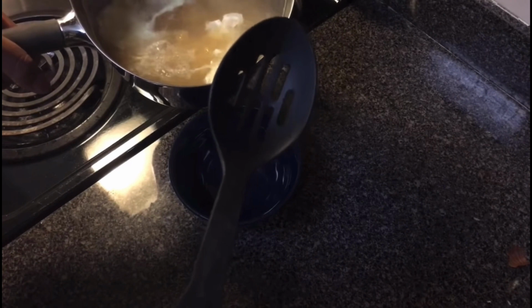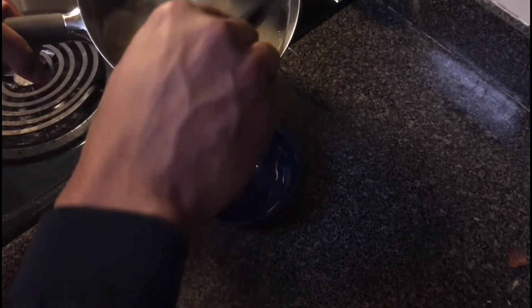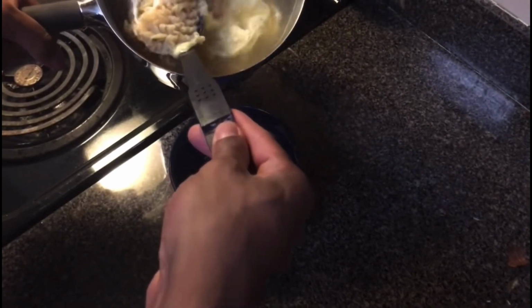And now when you open the lid, you can see we have soft ramen noodles with soft eggs, which are well cooked and which will be delicious when you eat them.